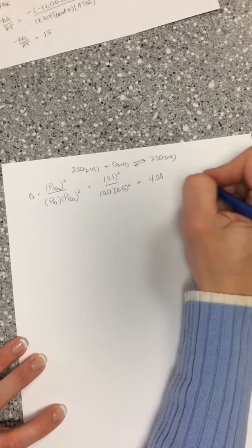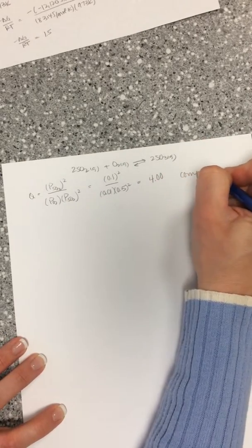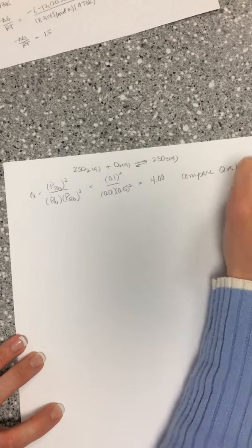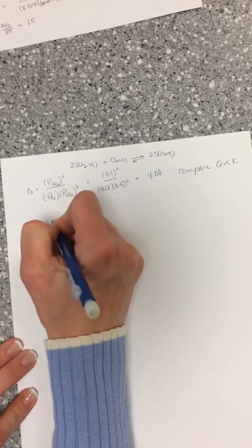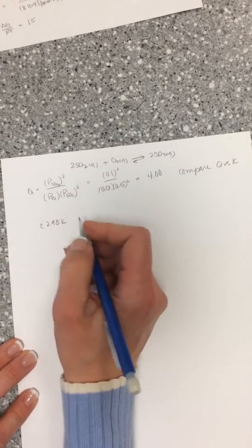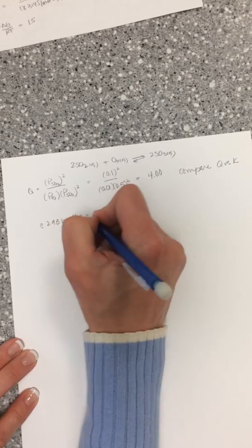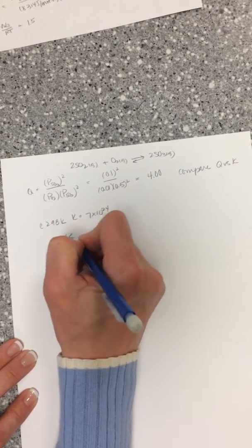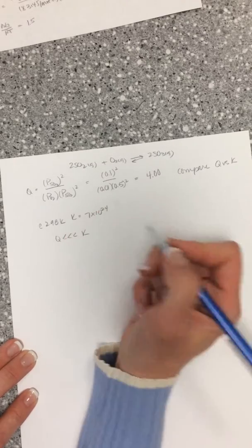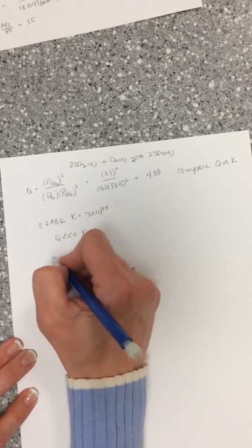So what we need to do is we need to compare Q versus K, and we'll see if we're before the equilibrium or after the equilibrium. So again, our Q is 4 at 298 K. Our K was equal to 7 times 10 to the 24th. So in this case, Q is much less than K, and so our reaction will shift right.